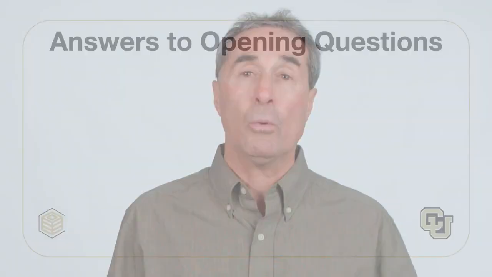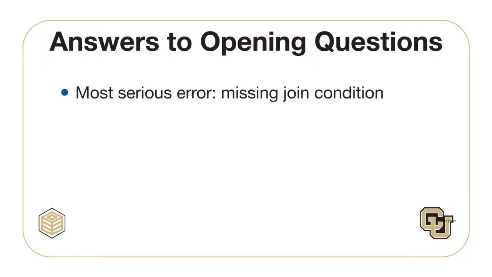In answer to the opening questions, a missing join condition is the most serious error for the subset of the select statement used in this course. On large tables, a missing join condition will cause many extra rows with very excessive resource consumption. The extra resource consumption could be enough to cause a poor work evaluation or even loss of a job.